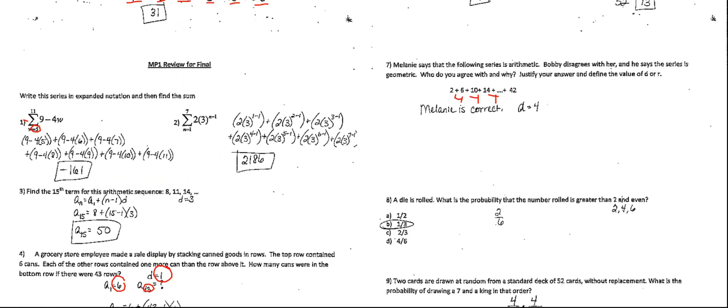Scroll down. A die is rolled. Notice it's rolled once, so we're not multiplying probabilities here if you only roll it once. What's the probability it's both greater than 2 and even? Well, on a die, that only leaves you 2 choices, a 4 or a 6. That's 2 choices out of 6, which reduces to 1/3.